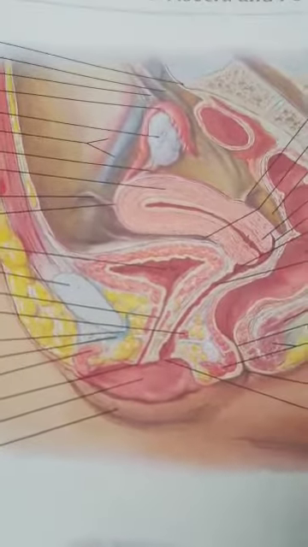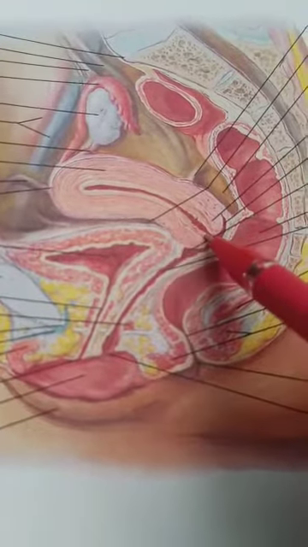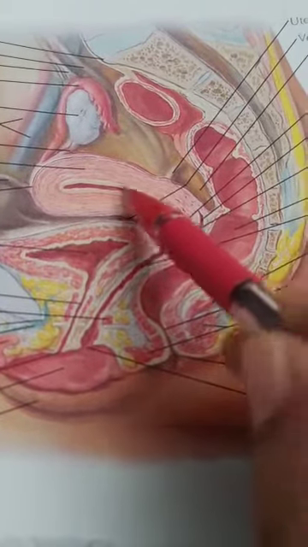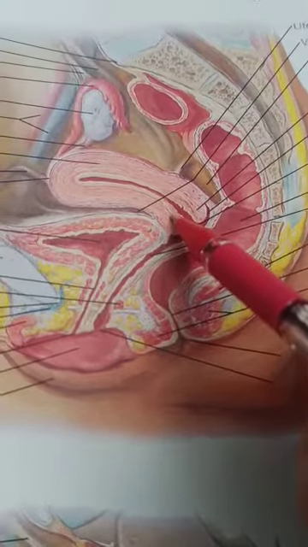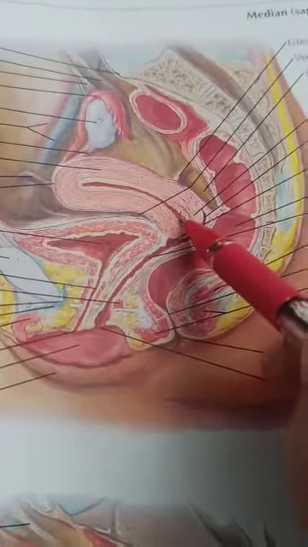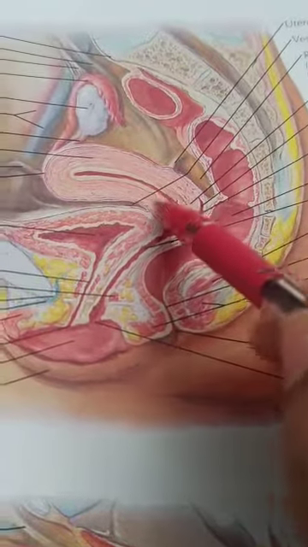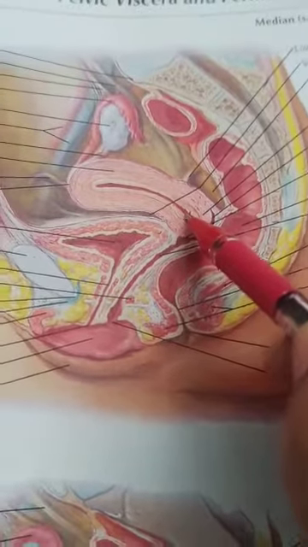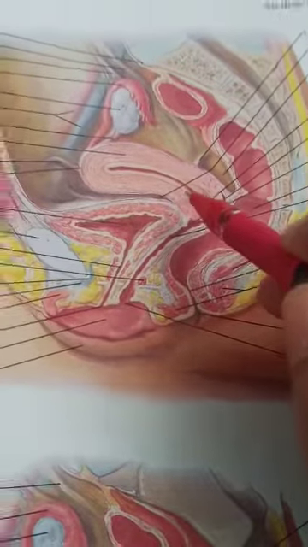And one more angle can be seen between the long axis of the body and the long axis of the cervix. So there is another angle within the uterus itself, known as the angle of anteflexion. It is a 125 degree angle between the body and the cervix. So these are the two angles, the angle of anteversion and the angle of anteflexion.